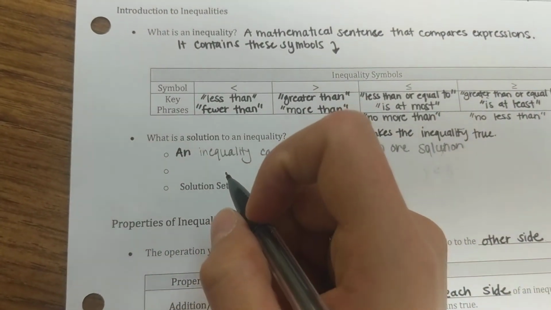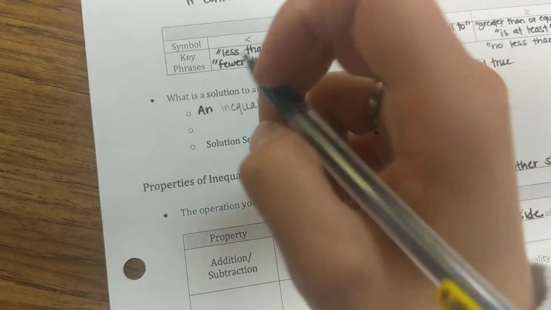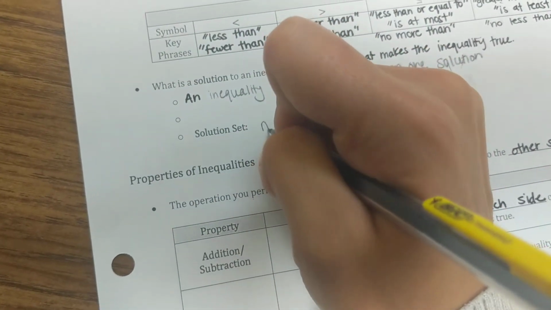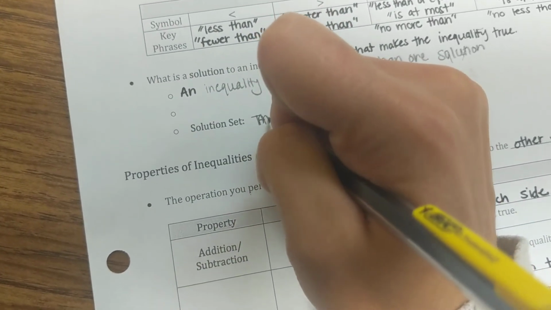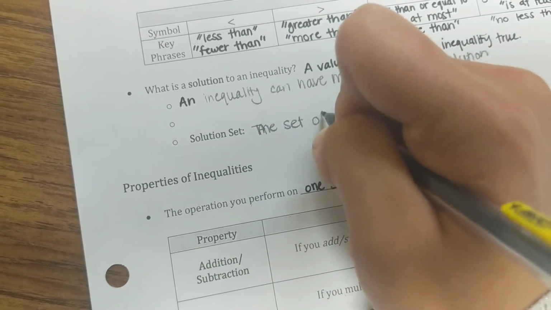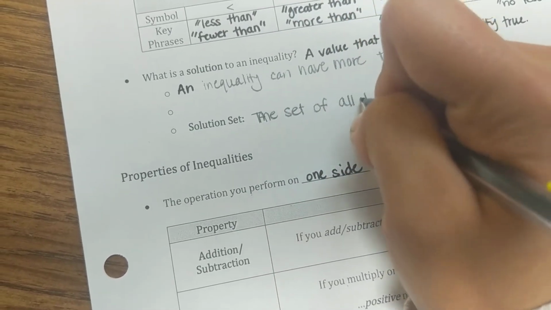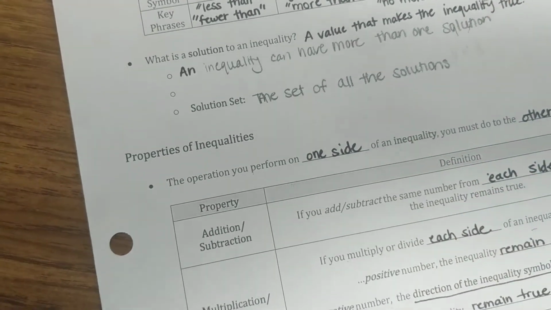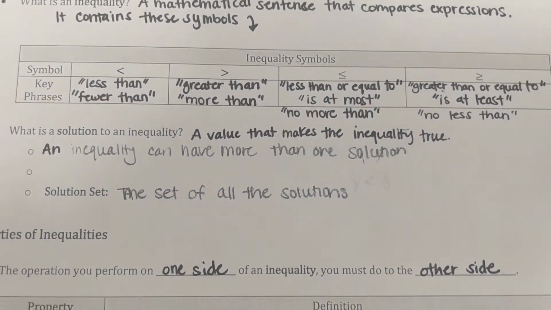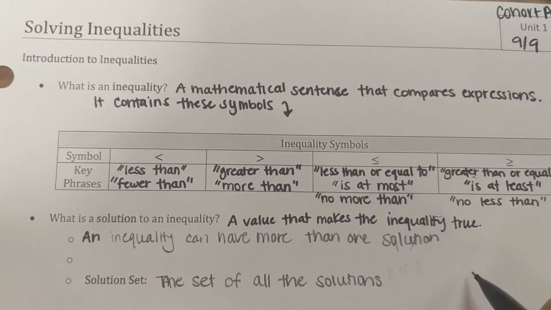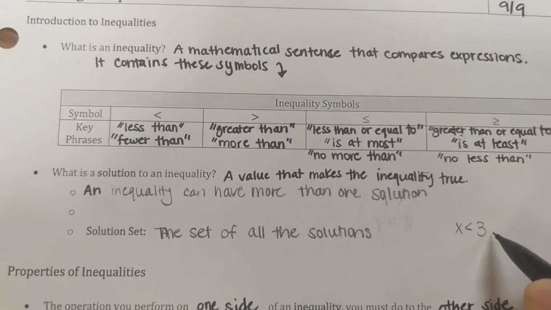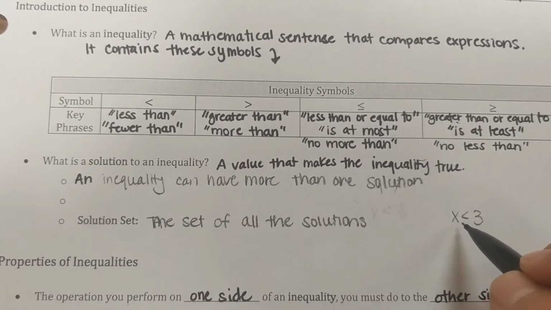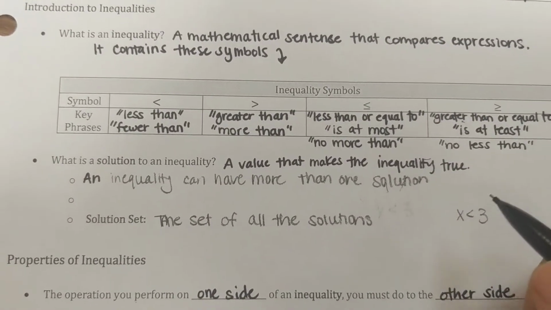Next thing you should know is that the set of all solutions, a solution set, is the set of all the solutions. This is the solution set. So for example, the solution to an inequality, if you end up with this, x is less than 3, then your solution set will be all the values less than 3, right?